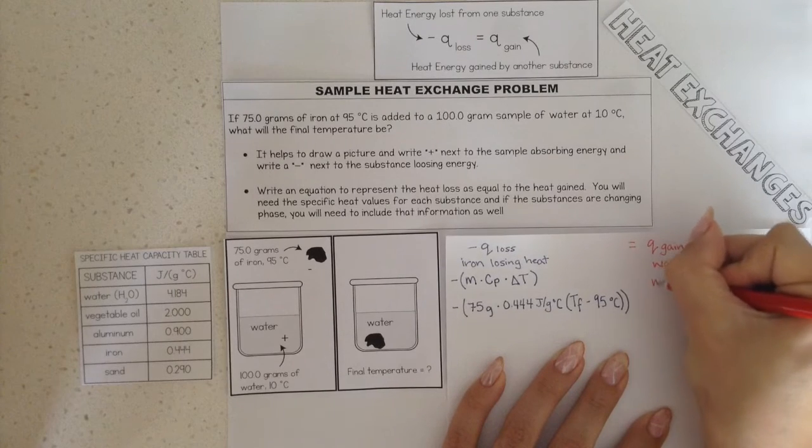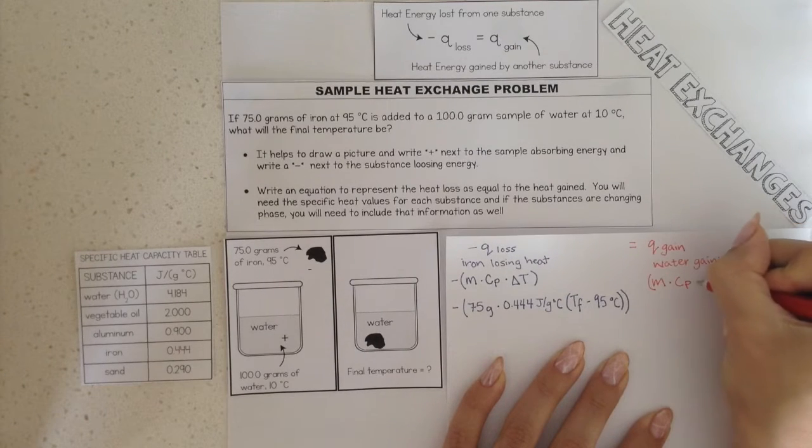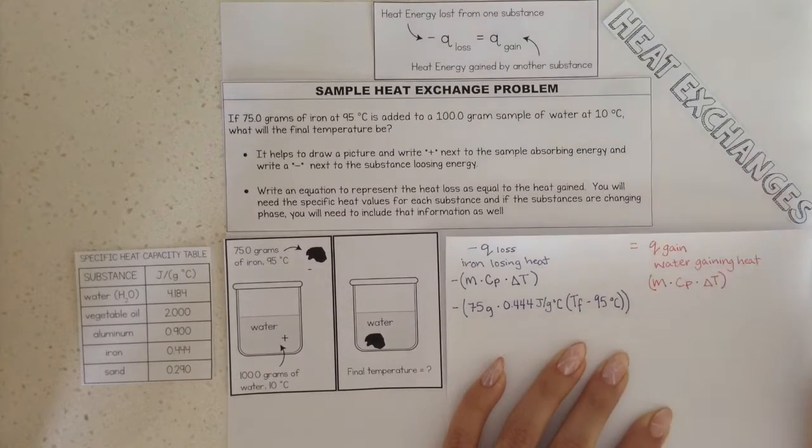That is the mass of water times the heat capacity of water times the change in temperature of the water. So this side we're just dealing with what we know about the water.